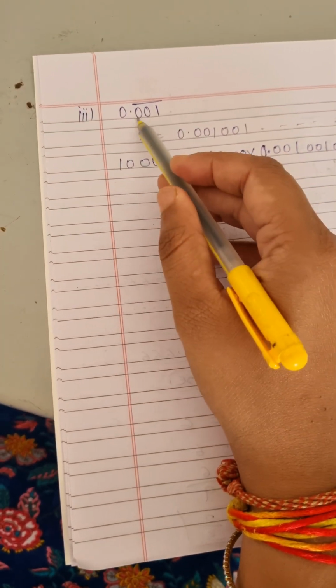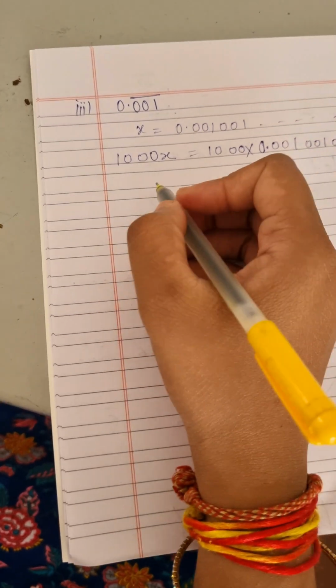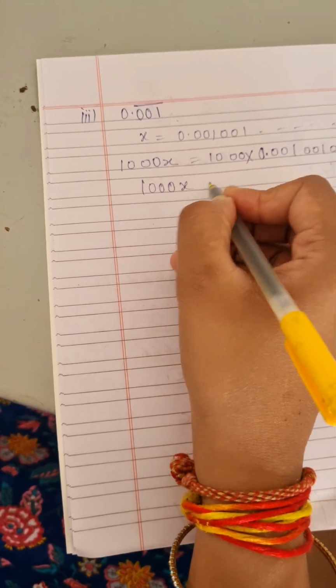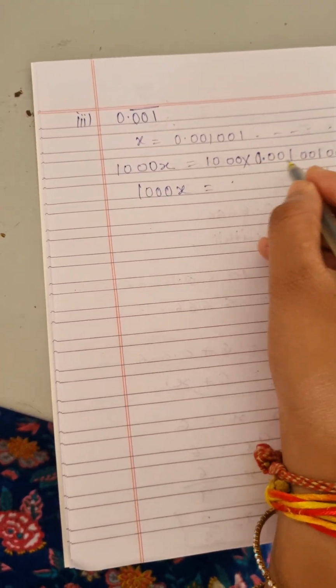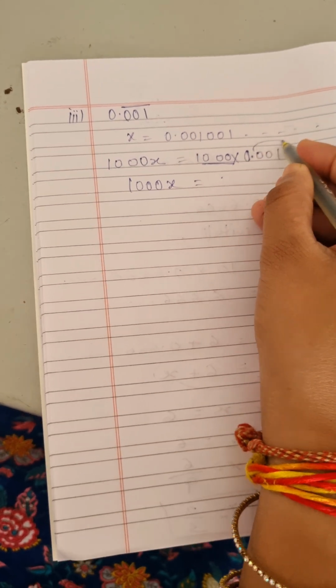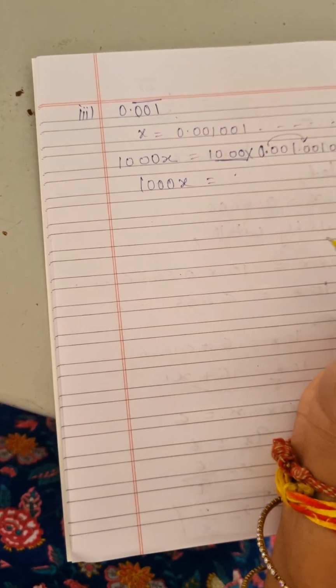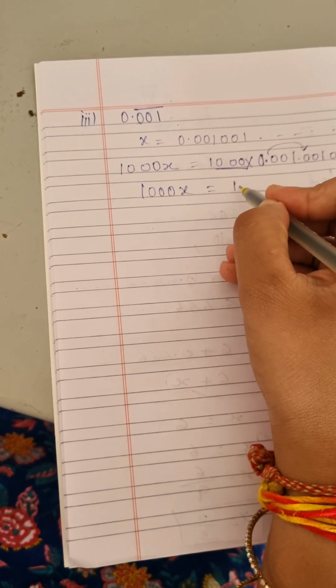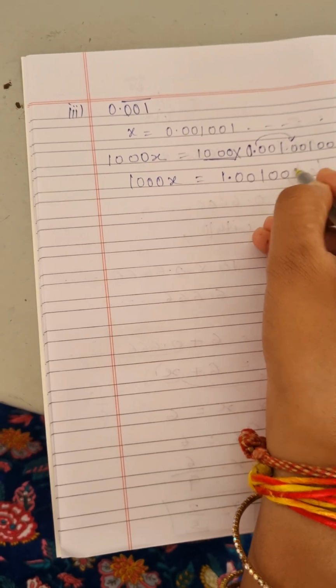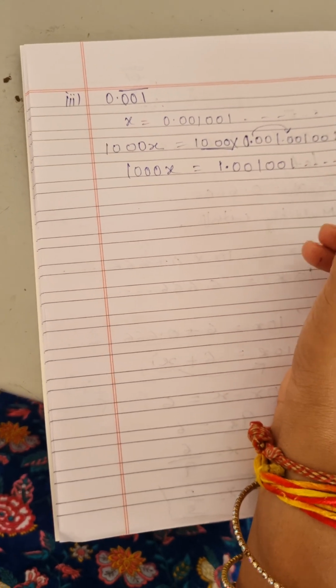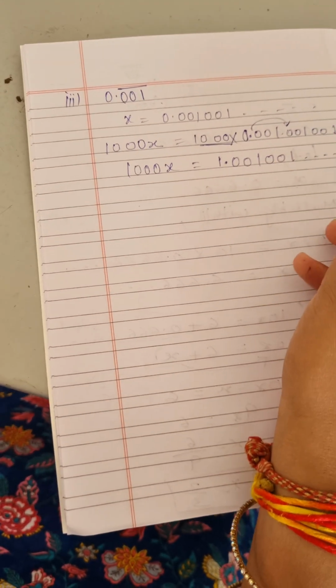Why? Because after the decimal there are 3 digits, so I multiply by 1000. So 1000x is equal to, if I multiply with this, the 3 digits will go here and the decimal will come to this side, so 1.001001 and like that it will continue, right? Till here I hope no doubts.